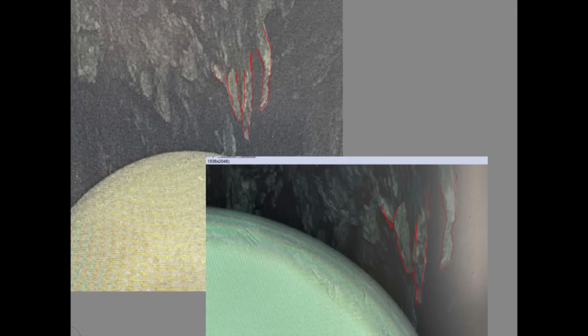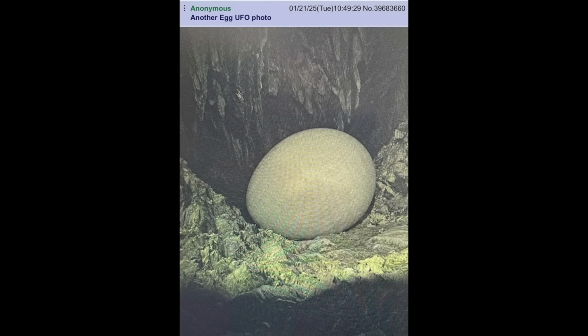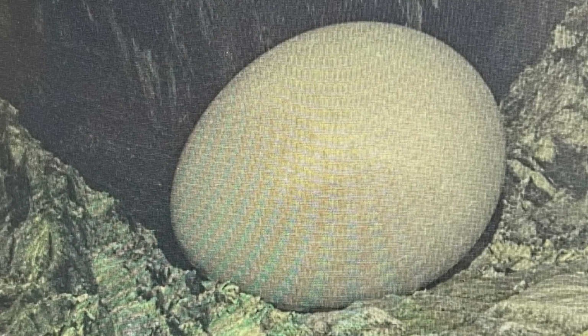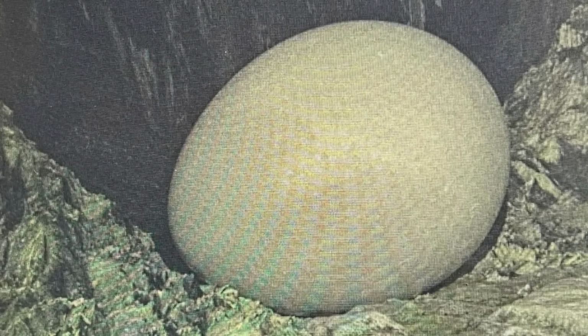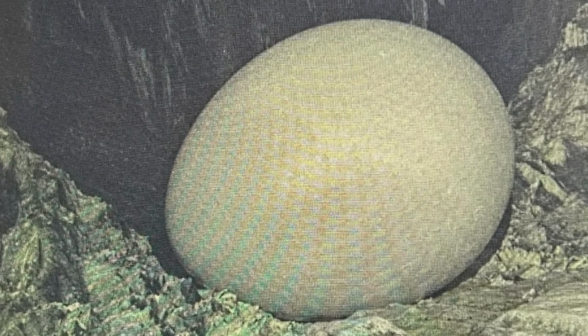Just hours after an anonymous user on 4chan uploaded an alleged video of an egg-shaped UFO hidden in a cave in Antarctica, a shocking development has occurred. New images have now surfaced, showing the same crashed craft in greater detail, this time revealing mysterious hieroglyphic-like inscriptions covering its metallic surface. The leak, which has taken the internet by storm, has left researchers, investigators, and believers questioning whether this is yet another whistleblower stepping forward with classified information.